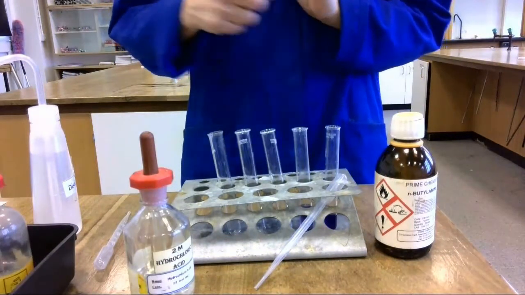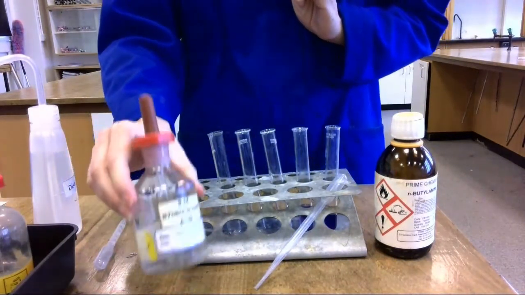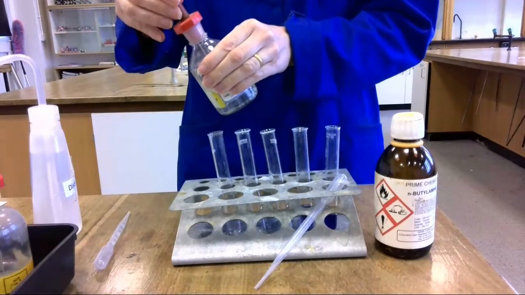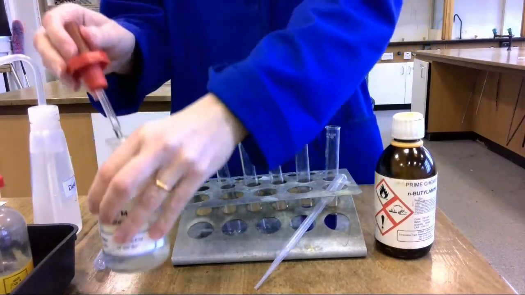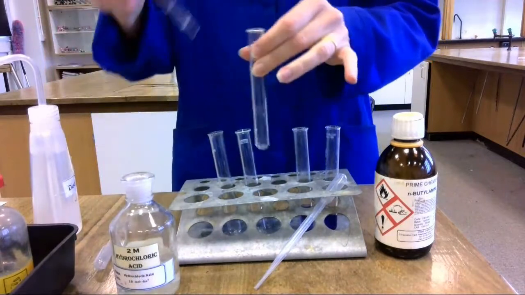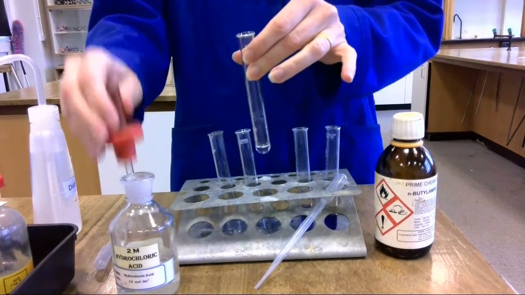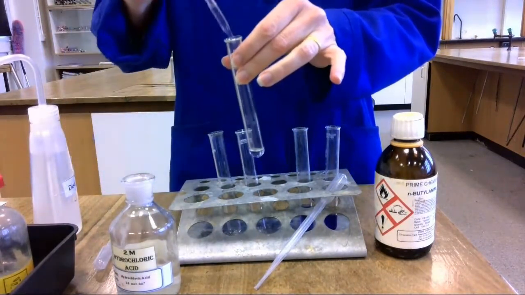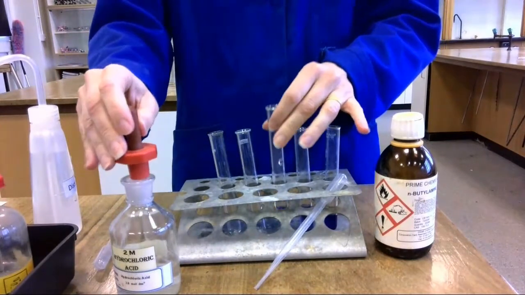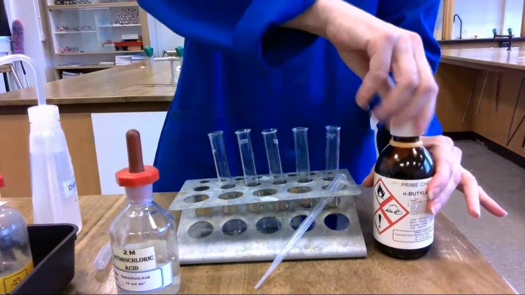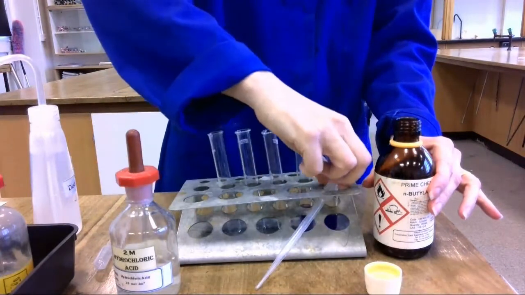Okay, so the second reaction we're looking at is the formation of salts. So I'm going to take some hydrochloric acid and I'm going to add that. I want about 2 centimetres cubed of that. And to this I'm going to add some butylamine. So again, I just want a few drops of my butylamine.